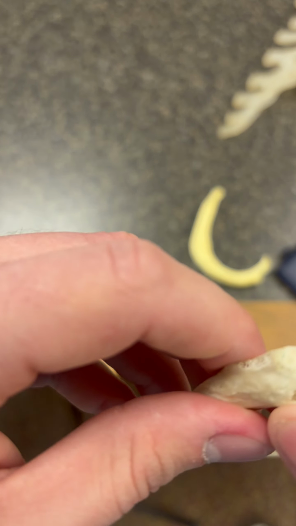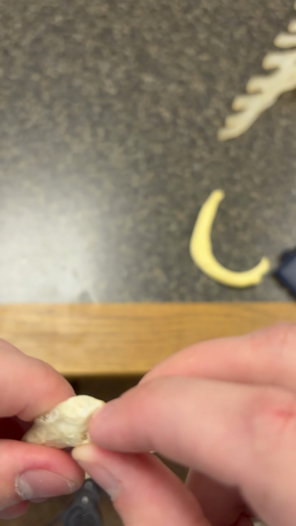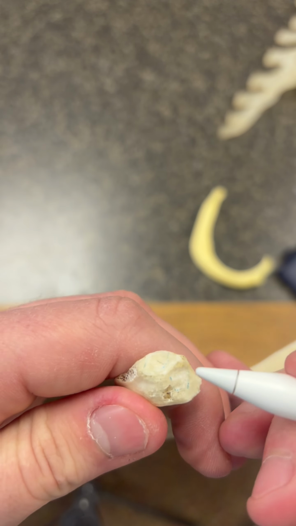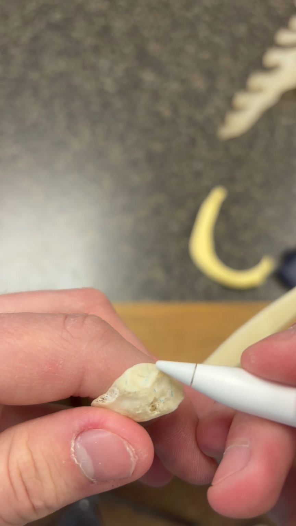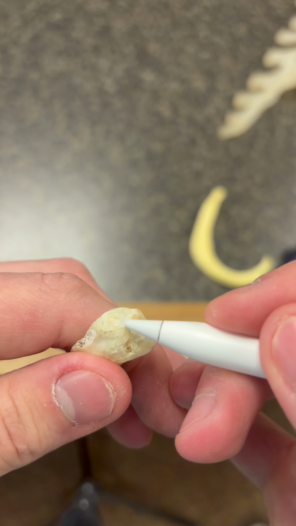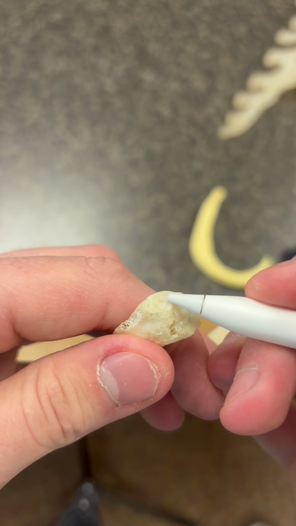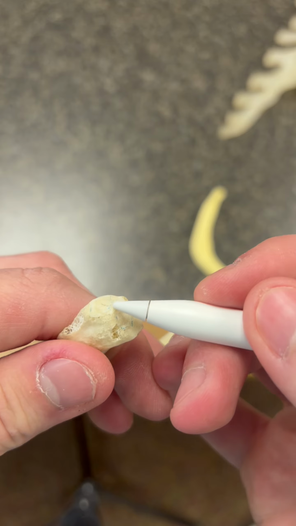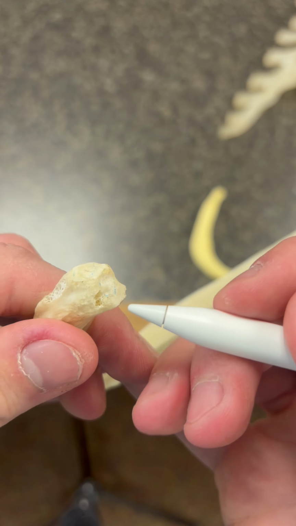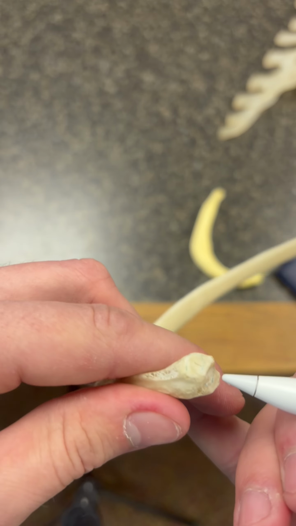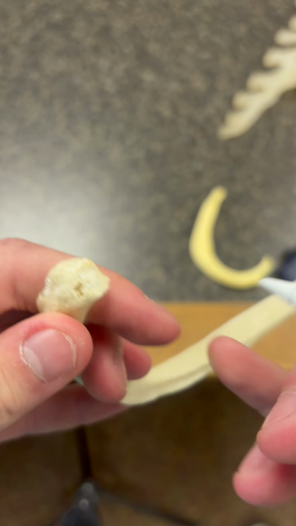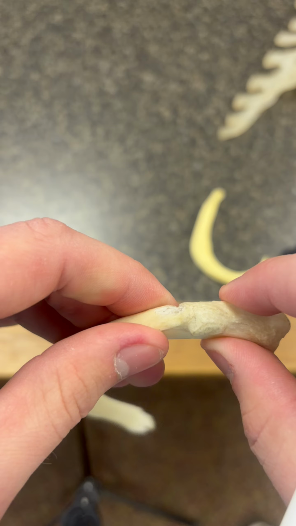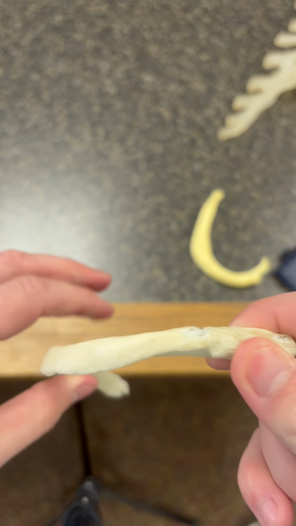interarticular crest. So you see this little pointer. You see this little line here, right? This is going to be in between the two articulations of the rib. So that is why it's called the interarticular crest. Then you're going to have your articular facets here. You're also going to have, so this is the head, this is the neck, this is the body.